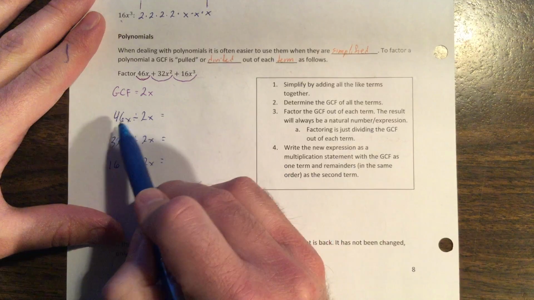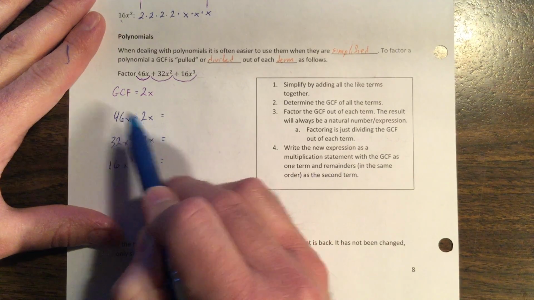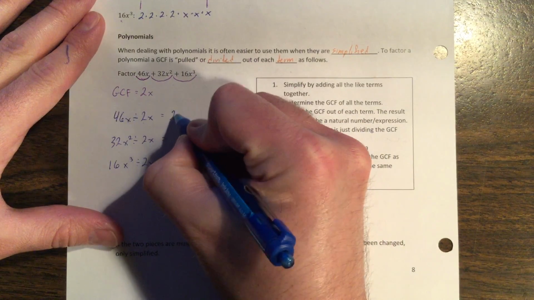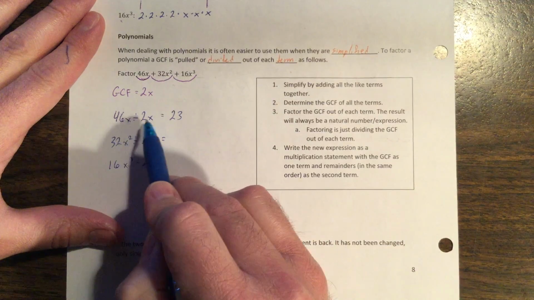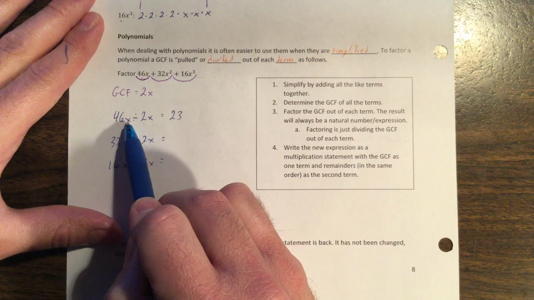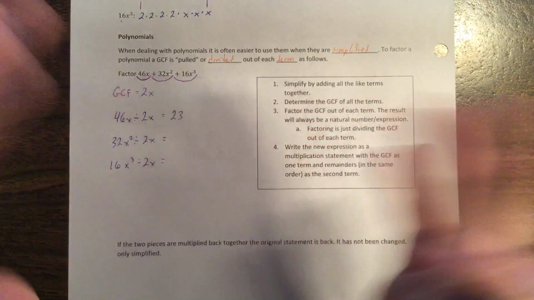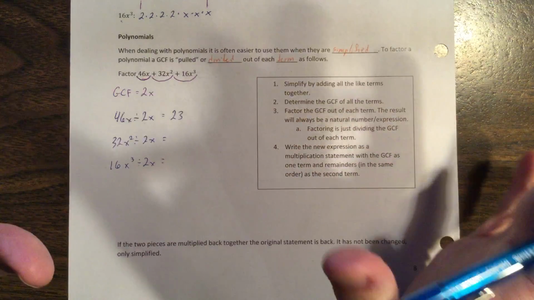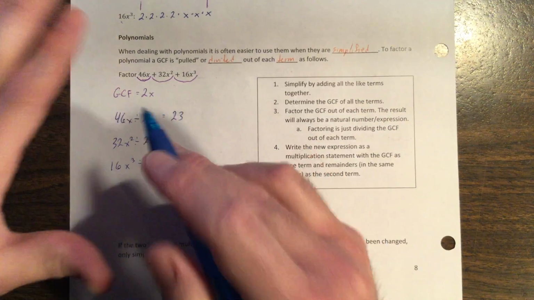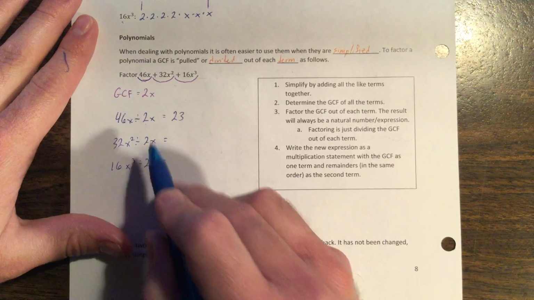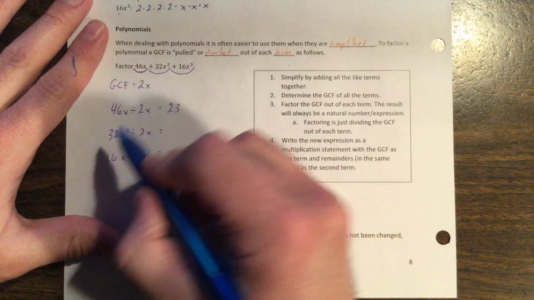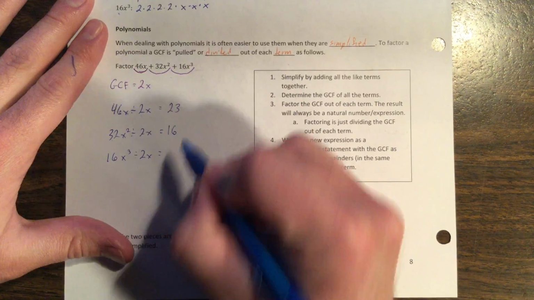So when we divide, we take the number and divide by the number. So 46 divided by 2, and that'll be 23. And then we do the letter divided by the letter. Now, we have 1x divided by 1x, and when we do that, we're going to be left with just 1. Nothing, no x's. It's just 23 times 1, which is just 23. In the second one, it's a little bit different here. 32 divided by 2 is 16.